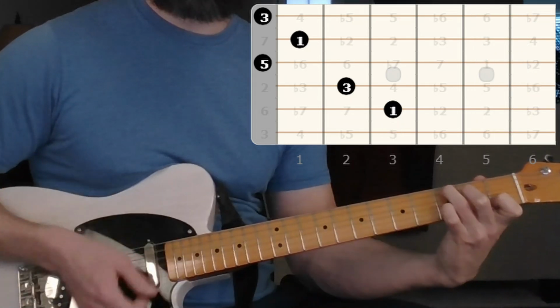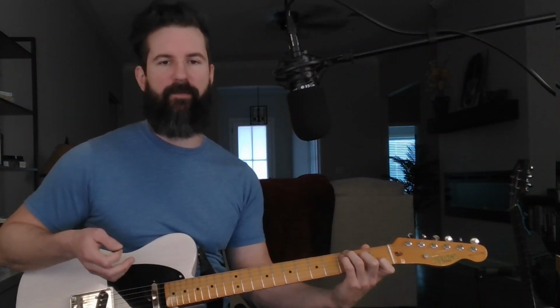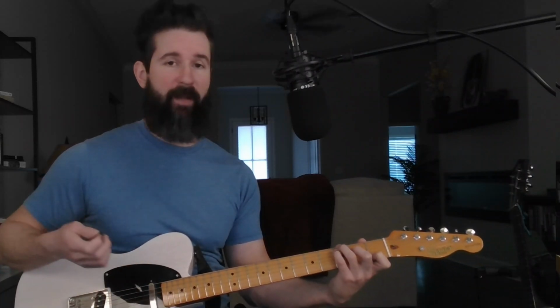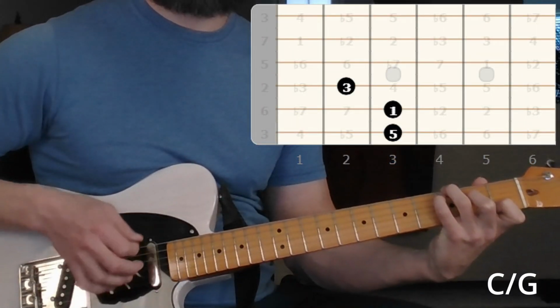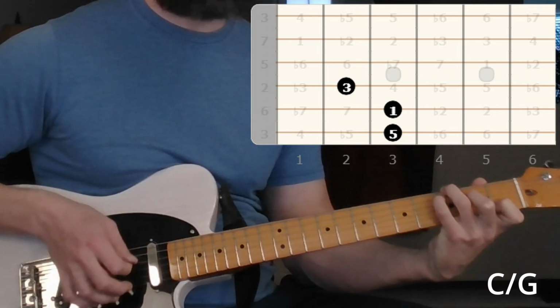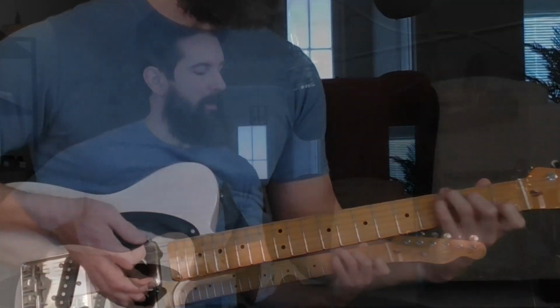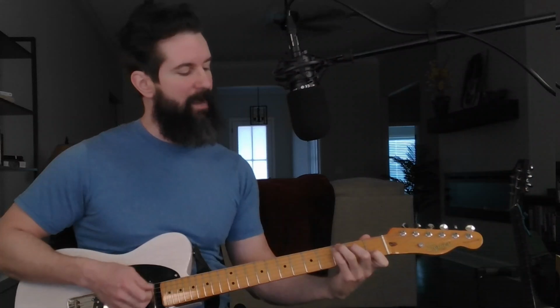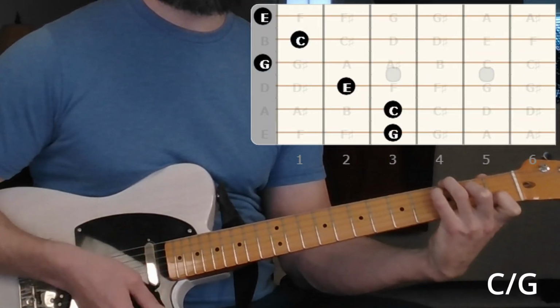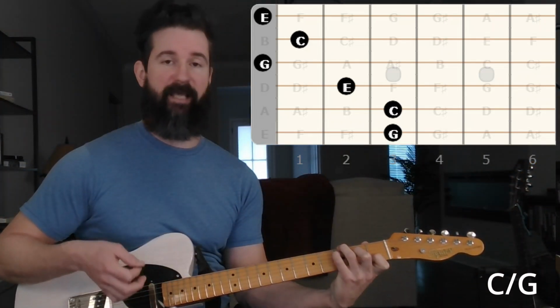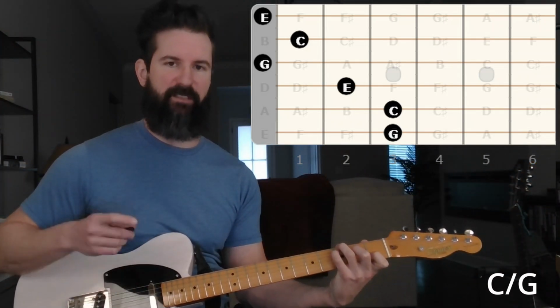as opposed to, so it just, whatever, if you've got a bass player, you might not want to do that, because you don't want to muddy up the bass end, but if you play by yourself a lot, it's just beautiful. Then you've got, so that would be C major. Also, this is C major with a G in the bass, so you might see that written C/G. That means a C with a G in the bass.